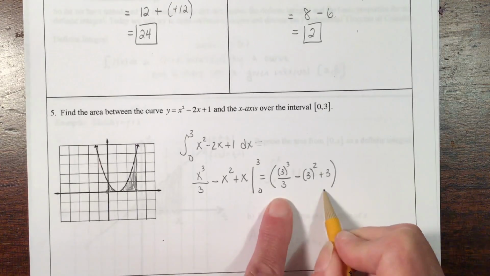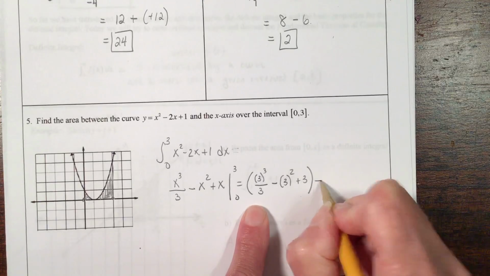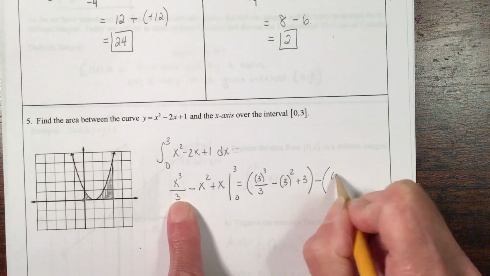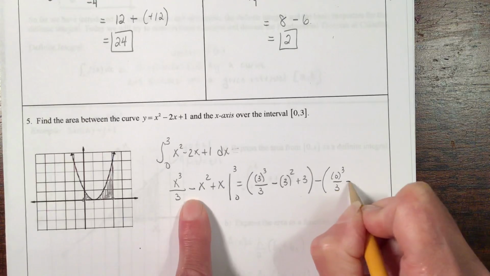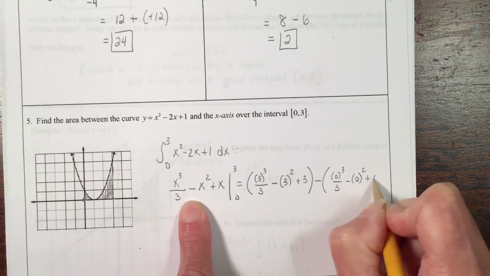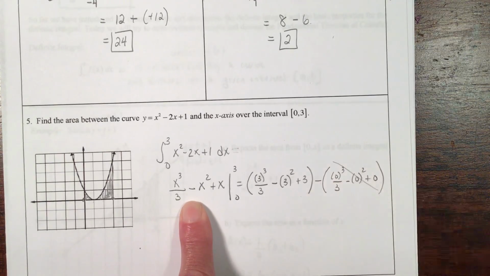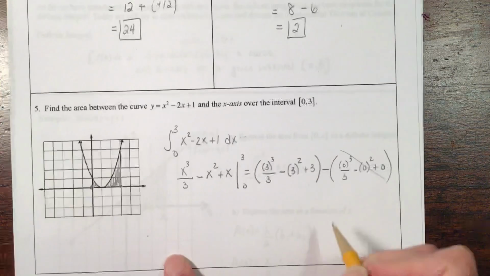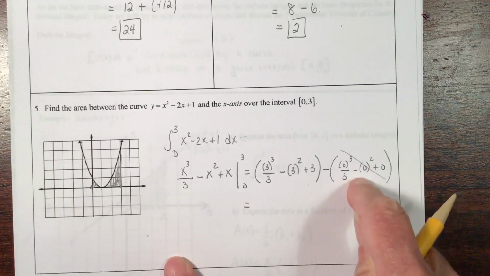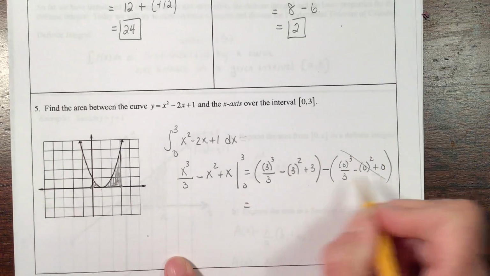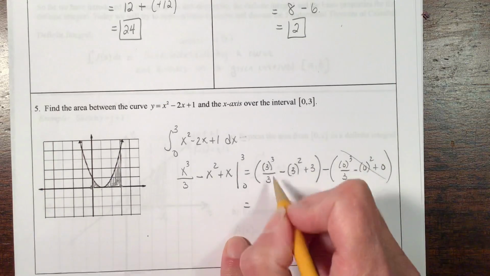There's my f of b. Now plug in the bottom number. F of a: 0 cubed over 3 minus 0 squared plus 0. You can see right away this is just going to become a 0. So we really just have to focus on that. And don't think this always becomes a 0. It just happens to be in these couple examples I picked.